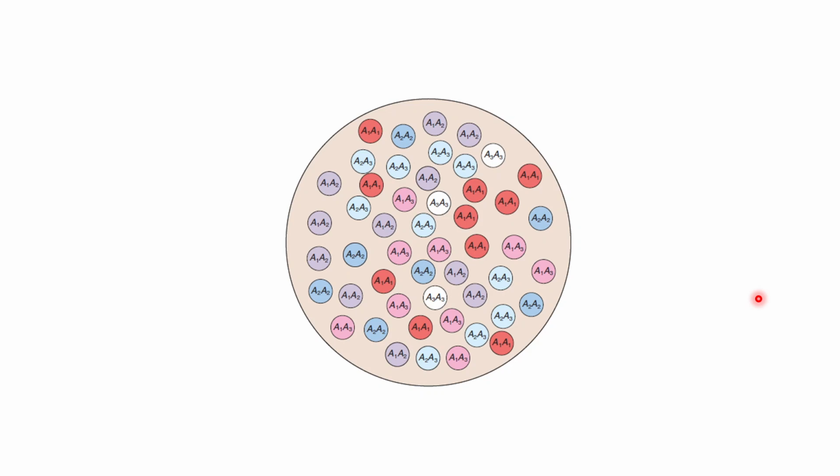And this makes sure that every new individual in the population will have a different combination of the alleles in the gene pool. However, it's not completely random.